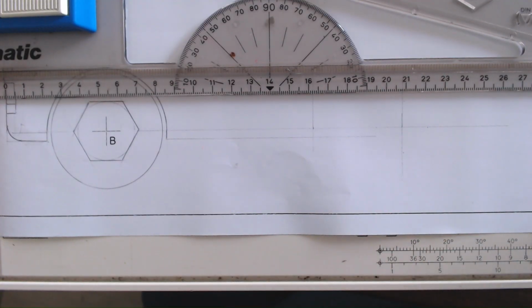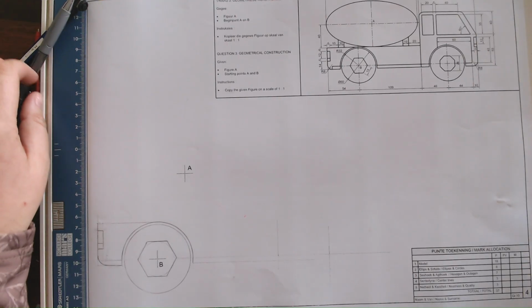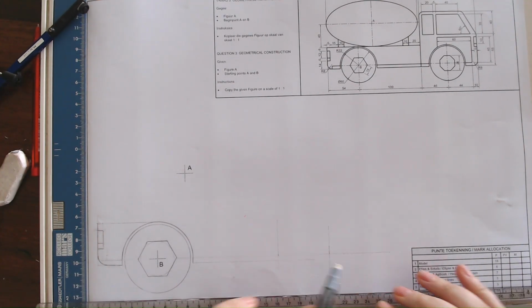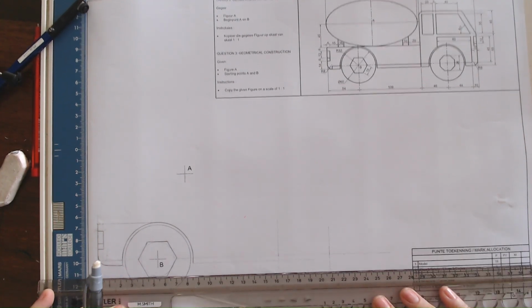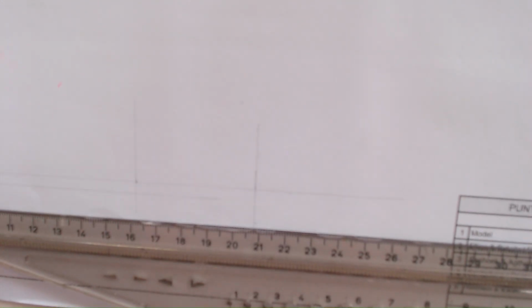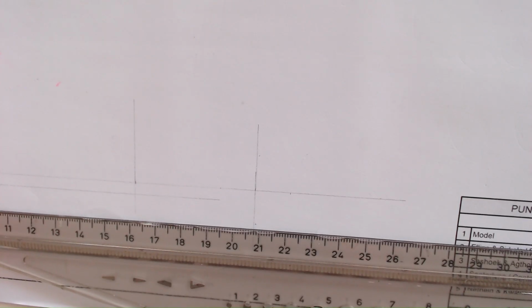26 meet. Okay, so now that I have my square, I'm going to lightly draw in construction lines. Let me just focus for you guys.